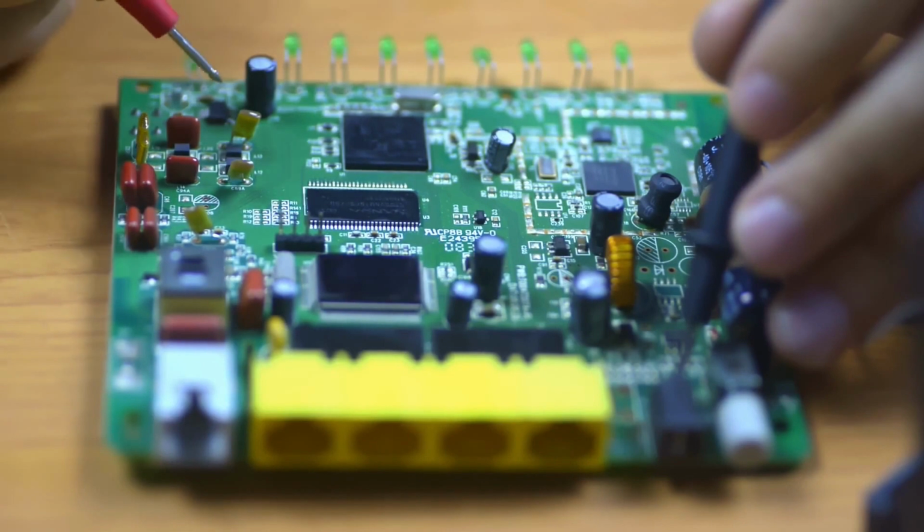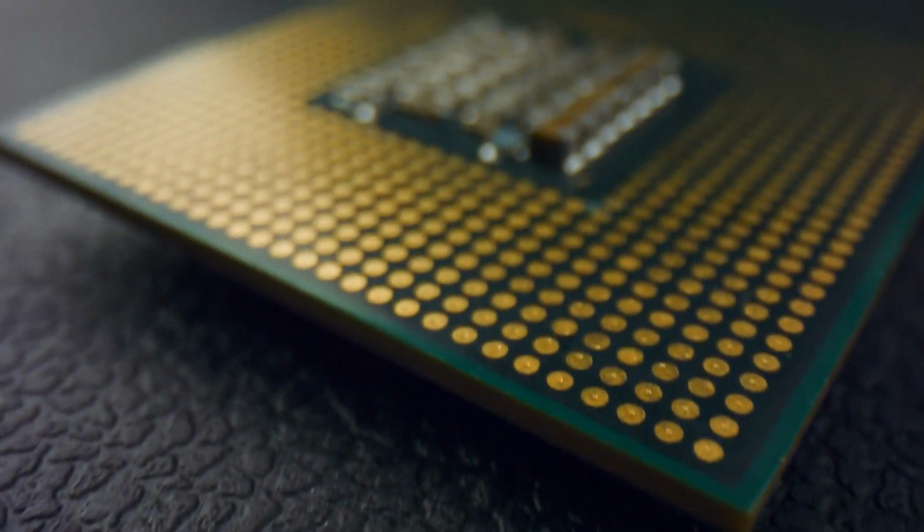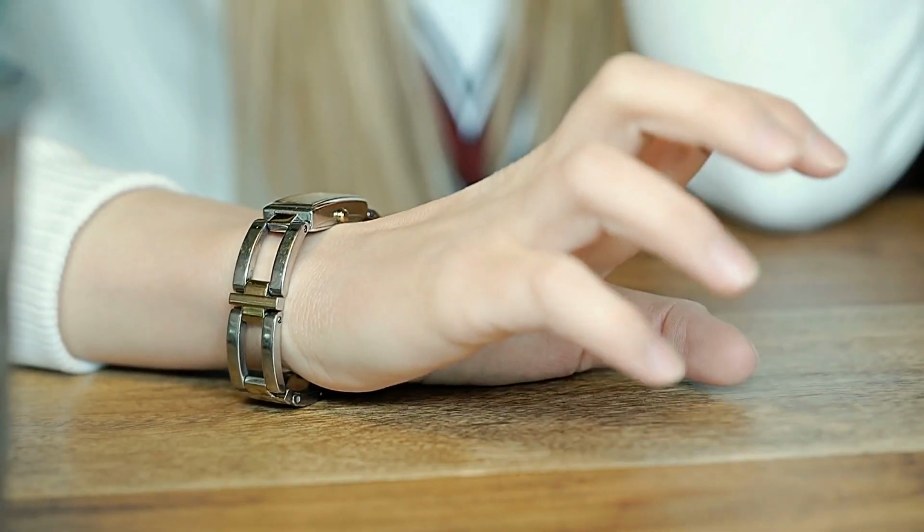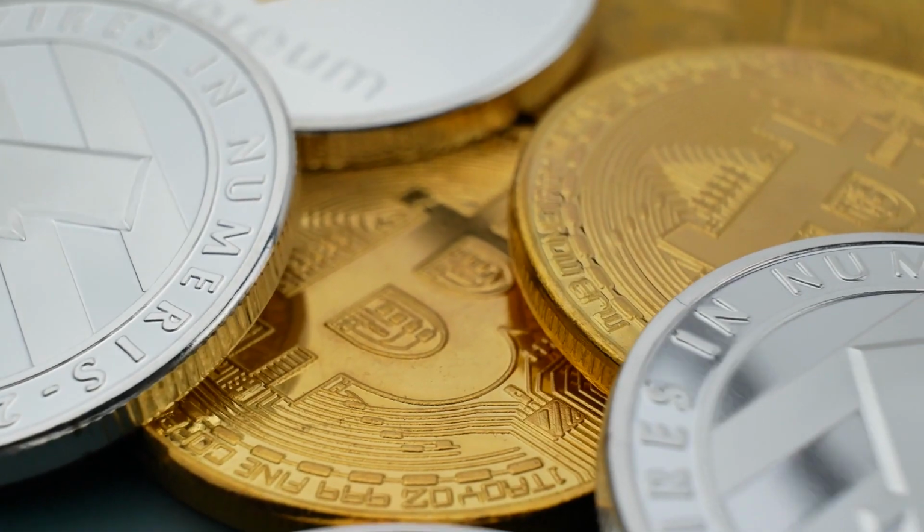Of course, a high processing device is also much preferred when mining cryptos in general. And we cannot stress this enough, but a lot of patience is needed for mining in general, not just in Bitcoin, but in every other crypto as well.